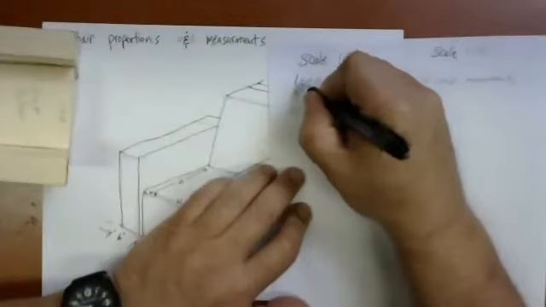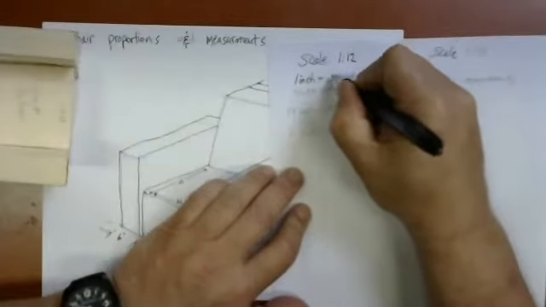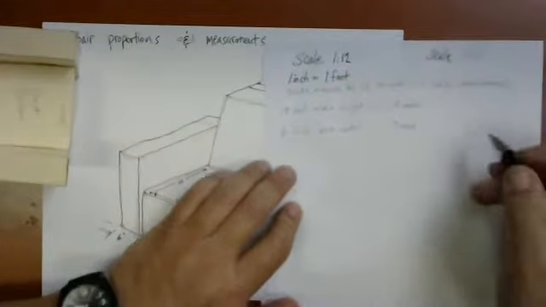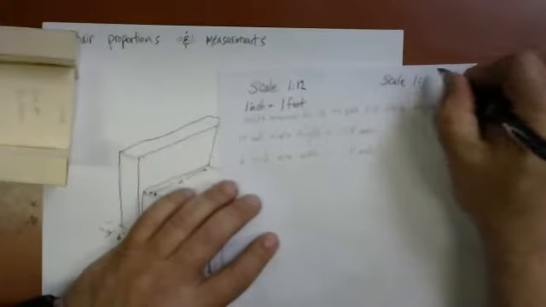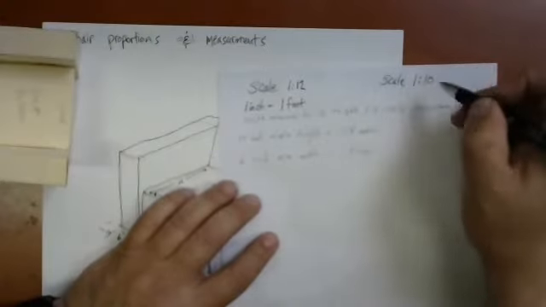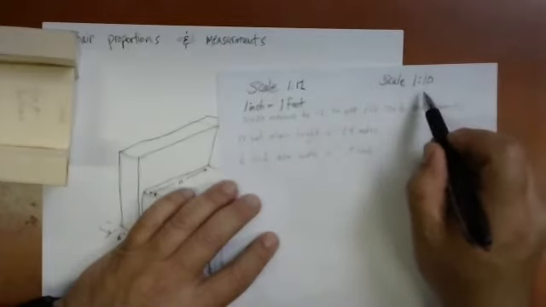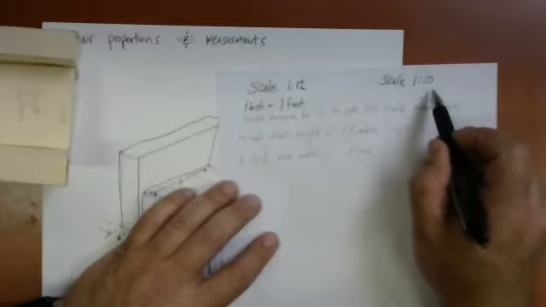So we've got 1 inch equals 1 foot English measurement. If you're going to do this in metric measurements, I would have a scale model that would be scaled 1 to 10. 1 centimeter equals 10 centimeters, because that scales up really nicely.